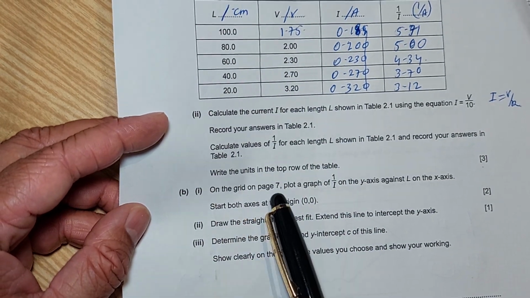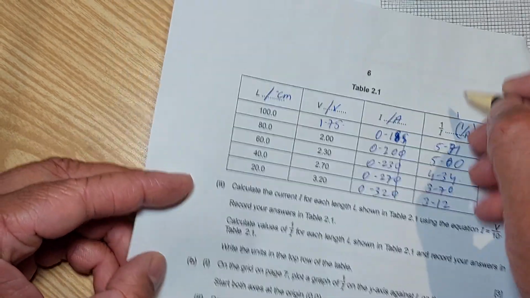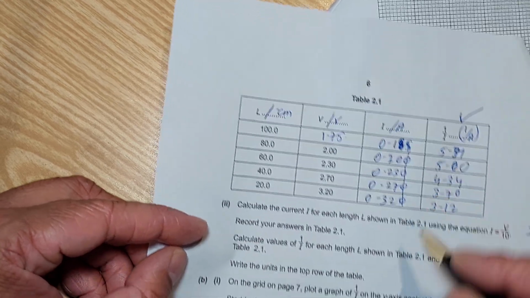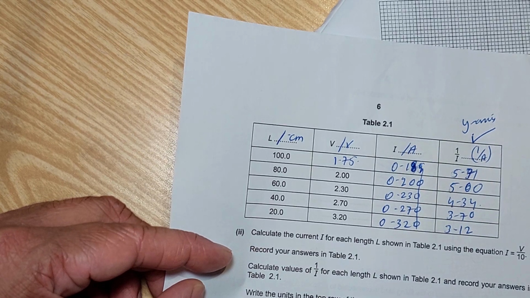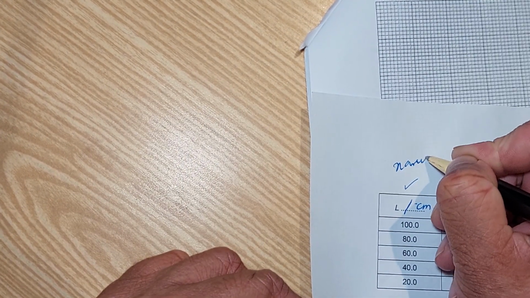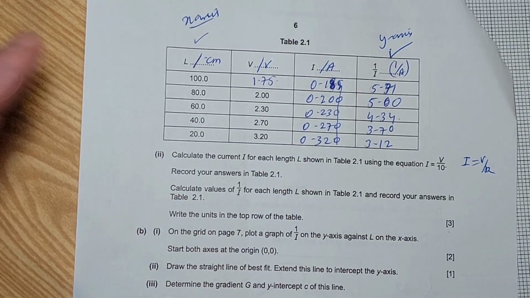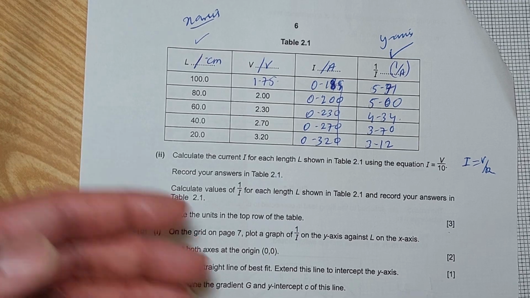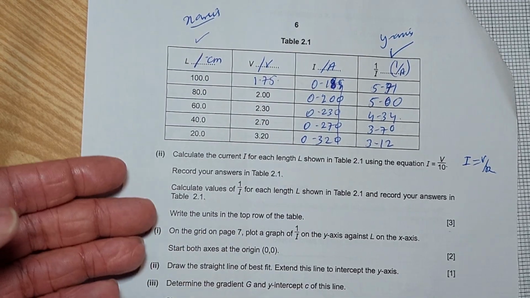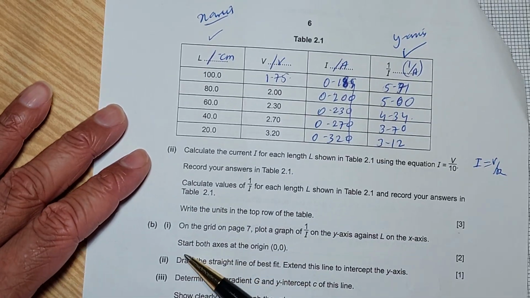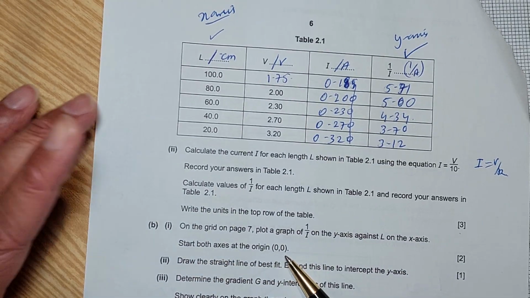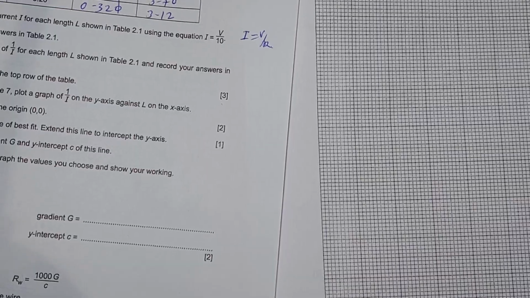On the grid on page 7, plot a graph of this. That means we have to plot a graph of this on the y-axis. This is the y-axis. And L on the x-axis, which is this on the x-axis. So that leaves no doubt. If you're going to mess this up now, you're going to lose those marks. And not only lose those marks, you're also going to lose your credibility for not following the instructions. So please don't make mistakes on this. Start both the axes at the origin. That means this has to start from 0 onwards.